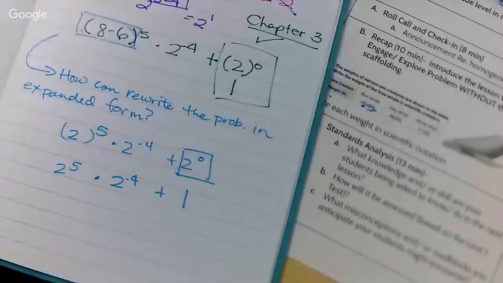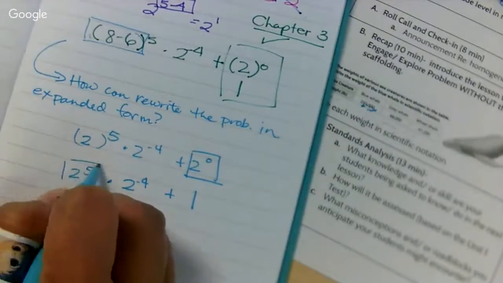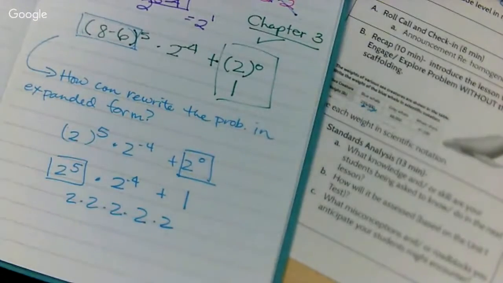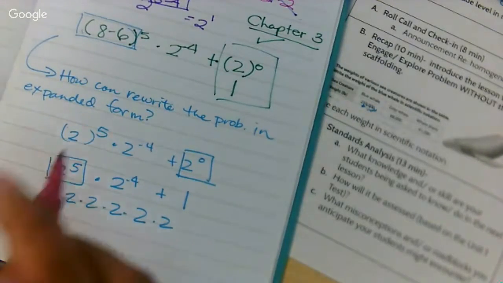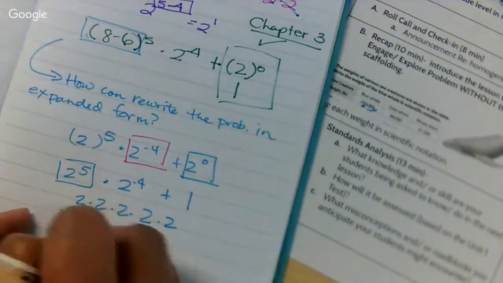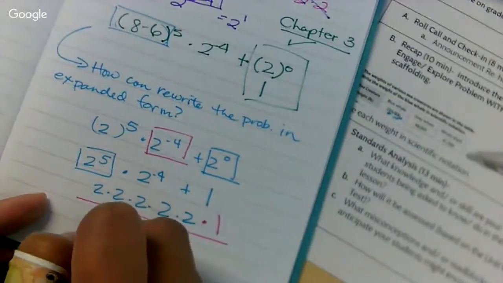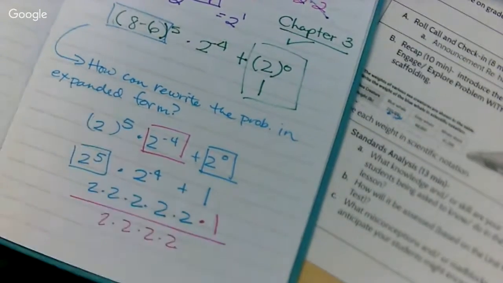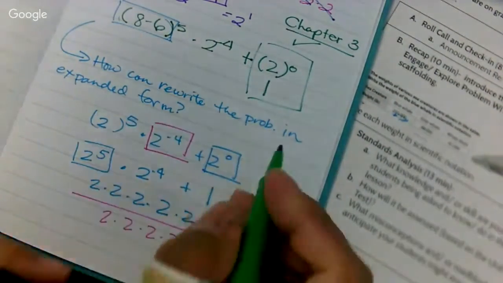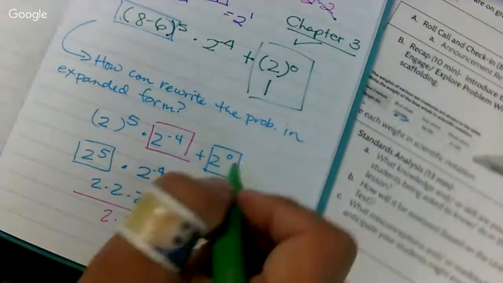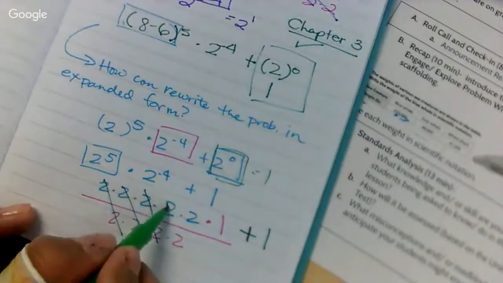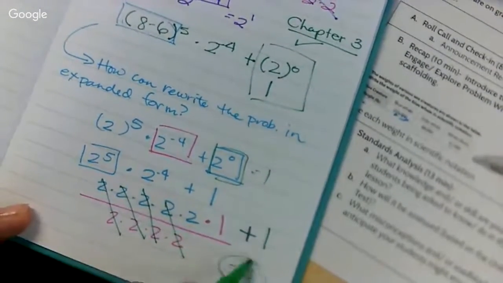And then again, so doing this 2 times 2 times 2 times 2 times 2, and then letting them do it, especially if this is just notes, letting them do it in marker. 1 over 2 times 2 times 2 times 2 plus 1, because we know this is 1. And they could cross it out. 2 plus 1 equals 3. Okay.